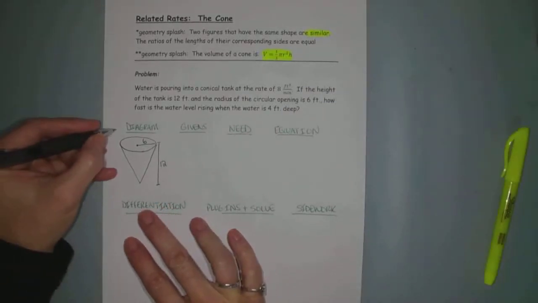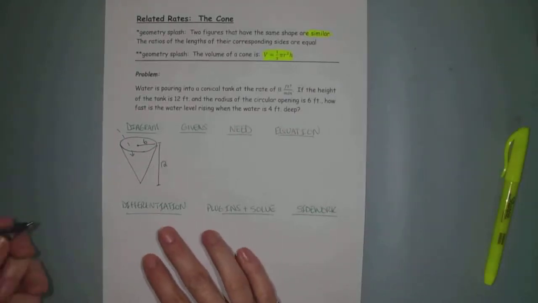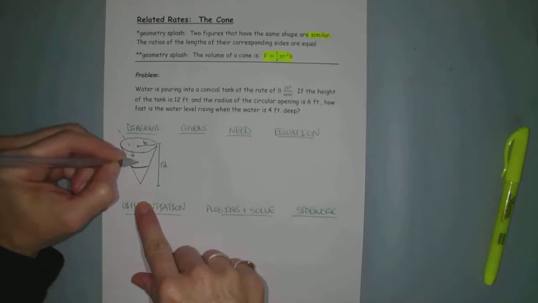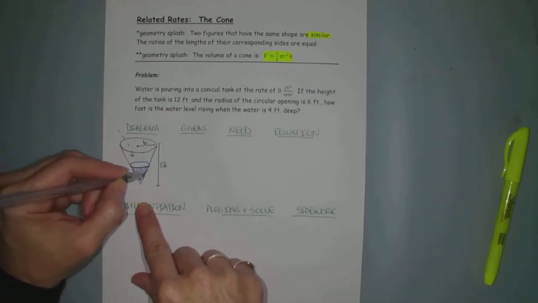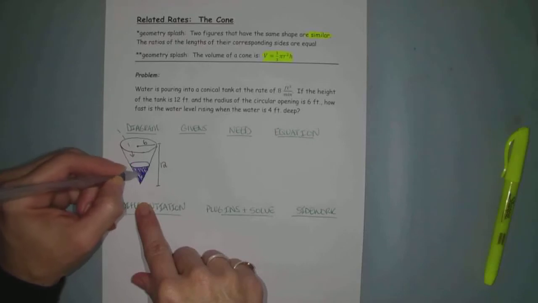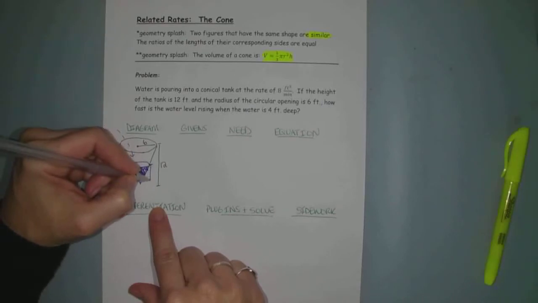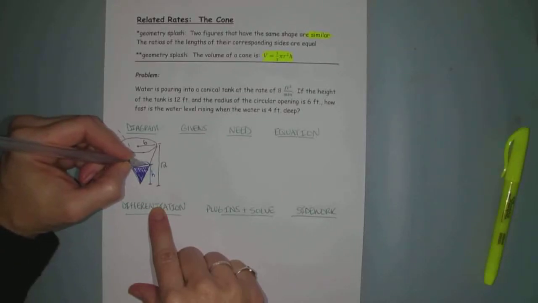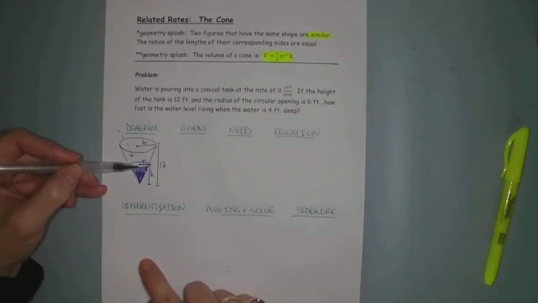I also know that water is going into this tank. So I'm going to draw, let me actually get blue here, if my blue pen will work. Here's my water. I'm just going to draw some water in this tank and I'll color it blue. As the cone starts to fill with water, we have some changing values. The height of the water will definitely be changing. It'll be increasing. And the radius of that water surface will also be increasing as we start to fill.